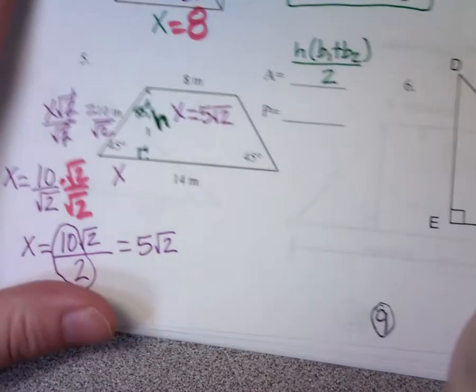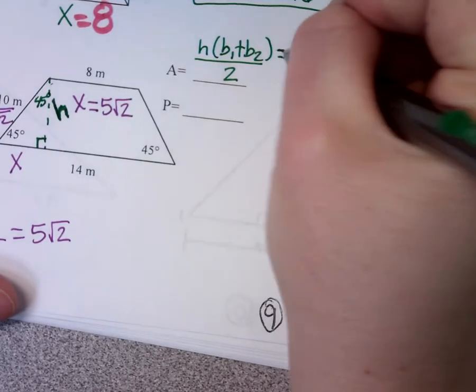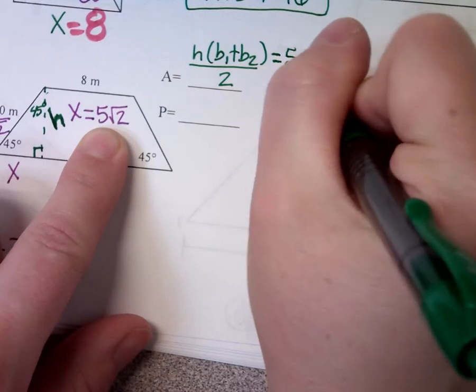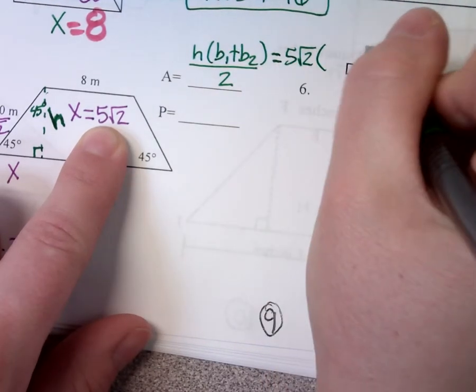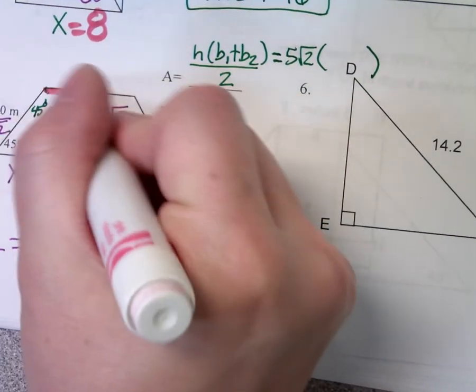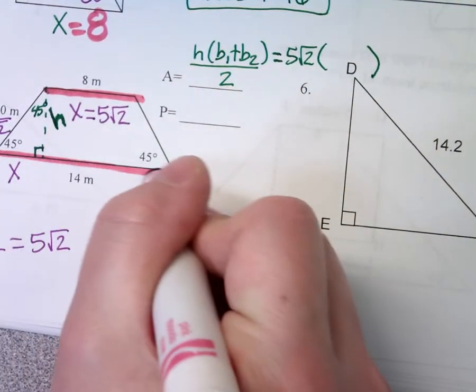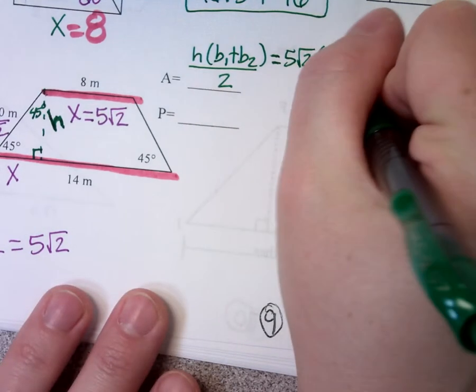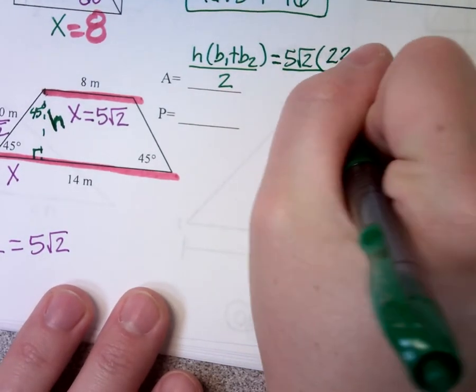Okay, so going back to our formula, I know this is kind of tiny. The height is how much? 5 square root of 2. Now let's go ahead and add our bases. Can you guys add your bases in your head? The bases are what and what? 8 and 14. What do you get if you add those bases? You get 22. And then I'm going to go ahead and divide by 2.